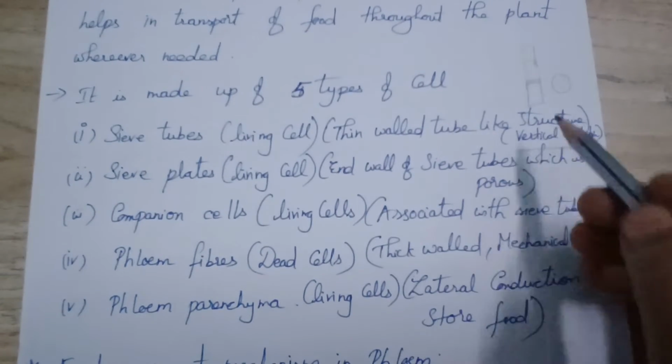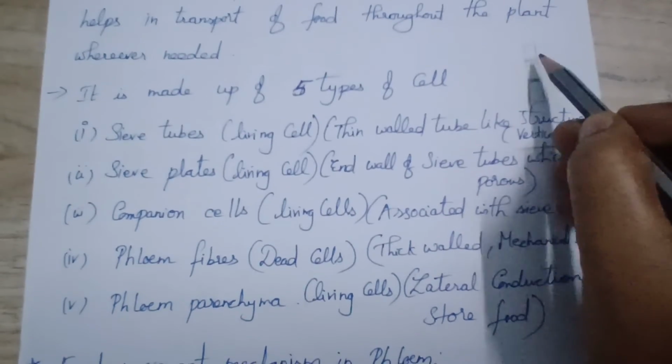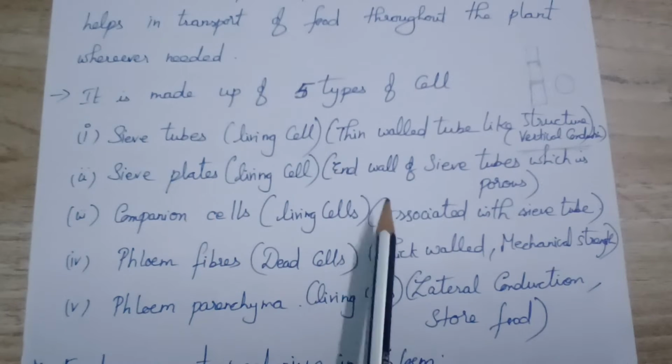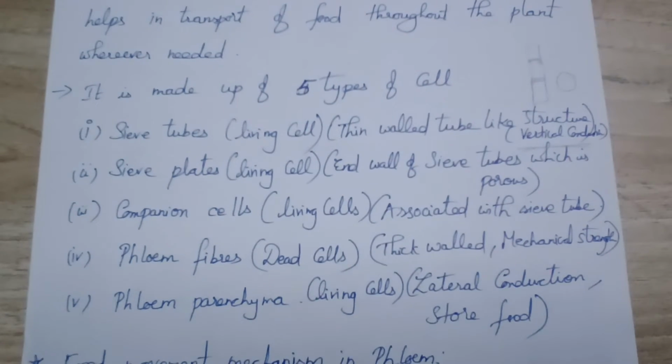Wherever the end walls of the cells meet, you will have a sieve plate, right? It is the end wall of the sieve tube, which is porous in nature. Through that the soluble food materials will move.